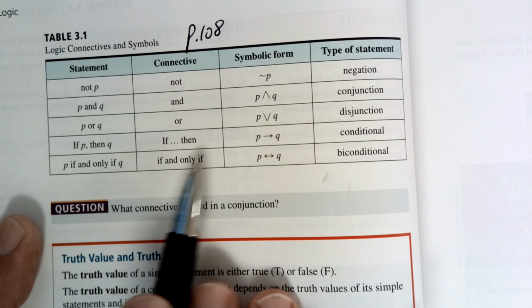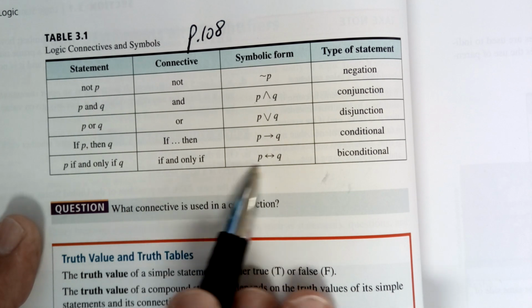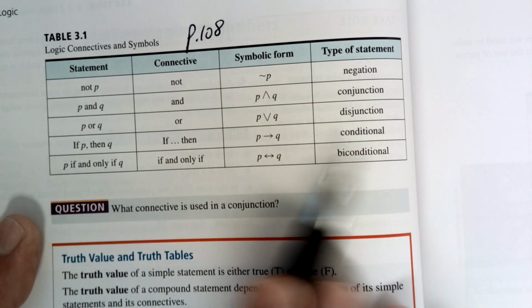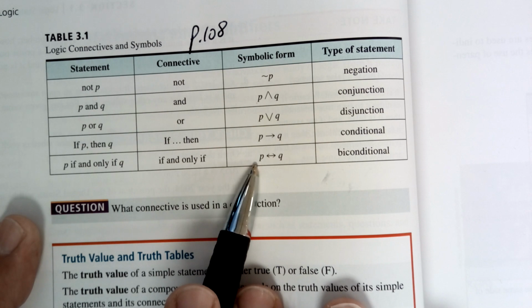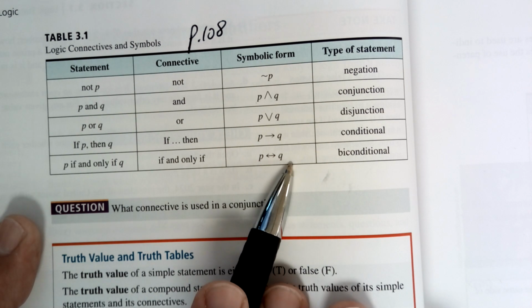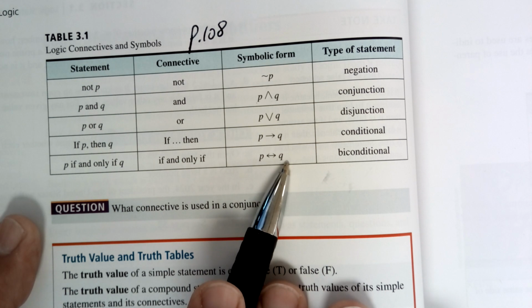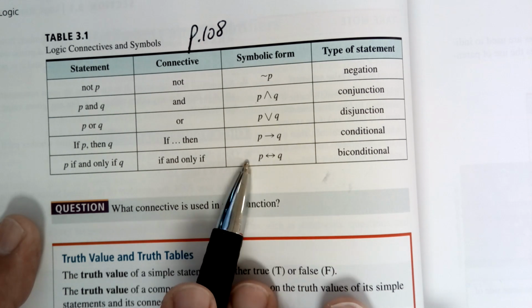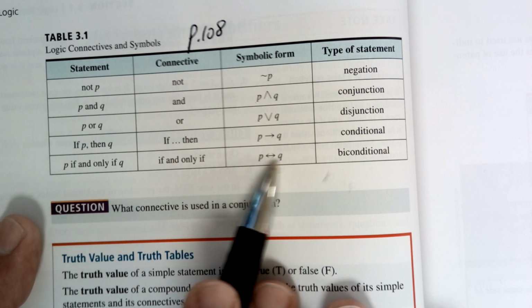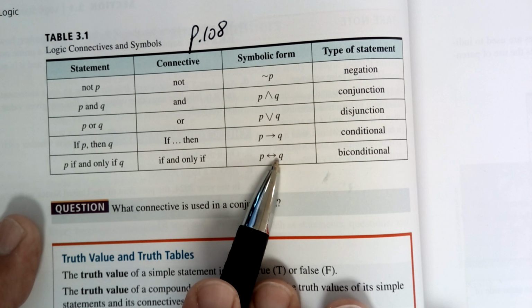If and only if is a biconditional. It has to be true both ways. So if I save enough money, then I will go to the movies. If I go to the movies, then I will have saved enough money. Okay, so a biconditional has to go both ways.